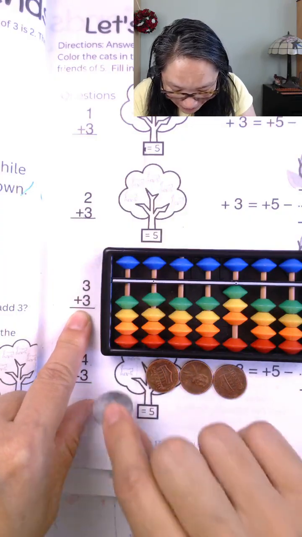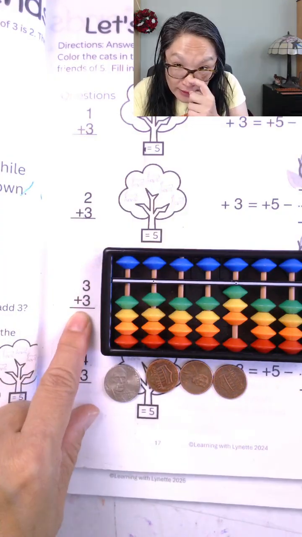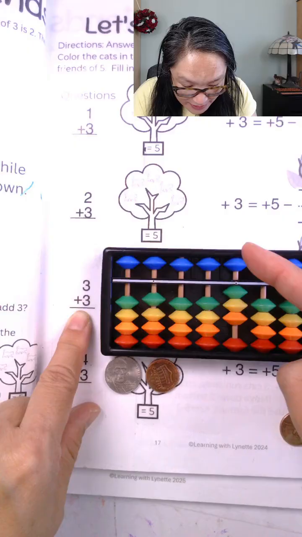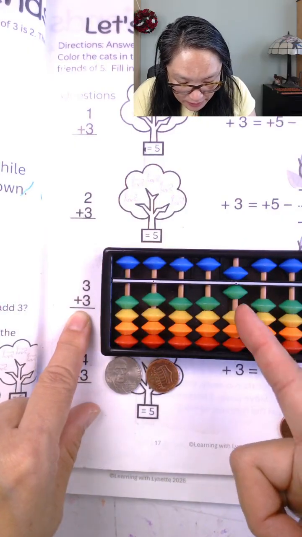Okay, anyways, so when I add the 5, I'm going to take away what? This is too much. I need to take away the 2. So I can show it again on the abacus. I add the 5, and then I take away the 2.